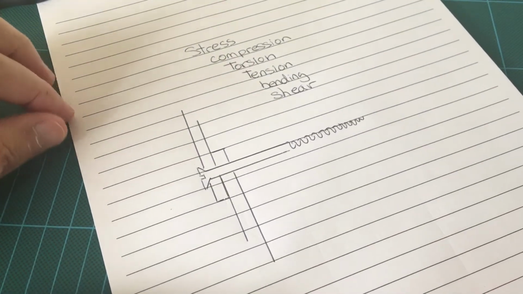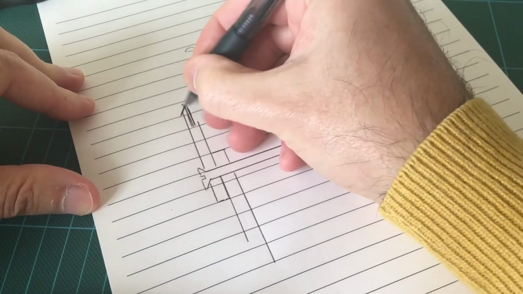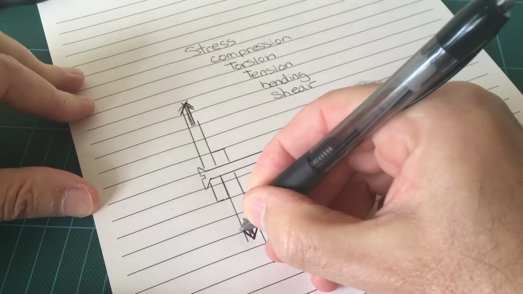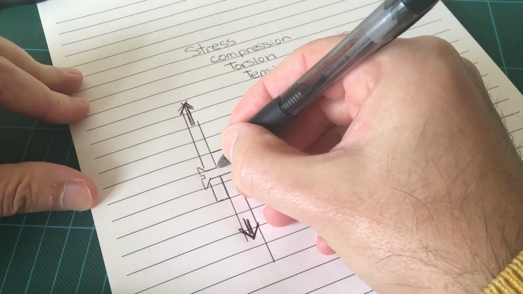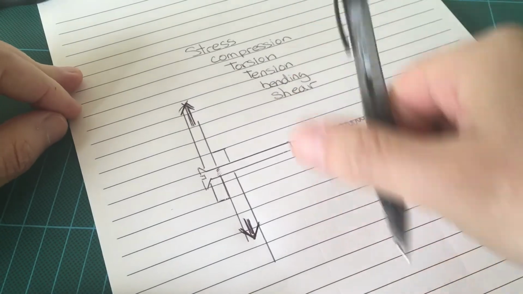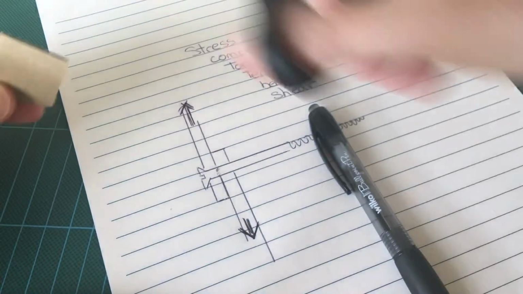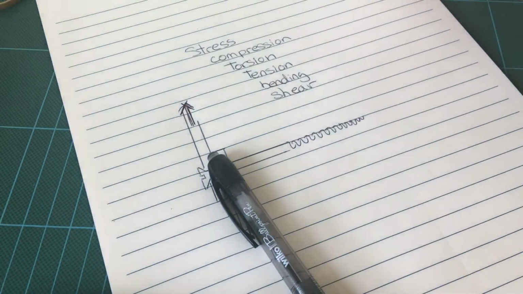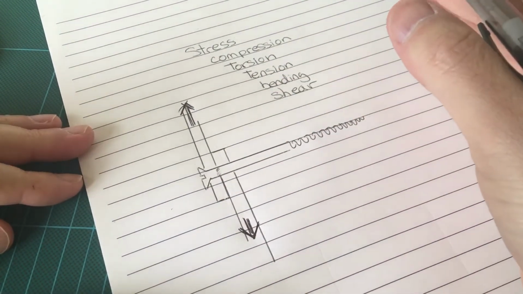We got two plates, and let's imagine we apply these forces like this. Now this force opposes this one and is creating here, in this part of the screw, shear stress. And what is going to happen is similar to this. That's what's going to happen to the screw here, and that is shear.